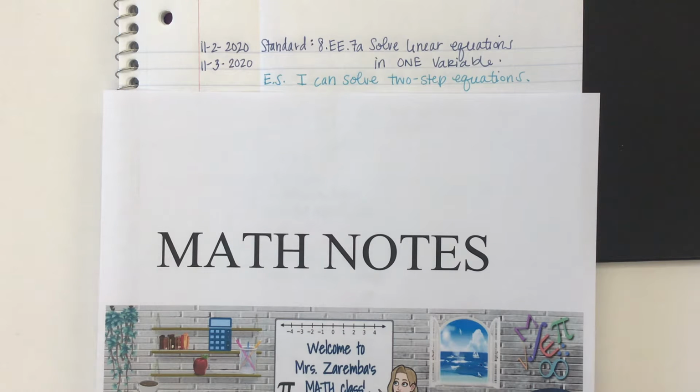So what I did was I took two lessons and I'm going to be making one video on both of these lessons. They're both on two-step equations, but the first part is going to be mostly positive numbers, and the second part is going to involve negative numbers in our equations.